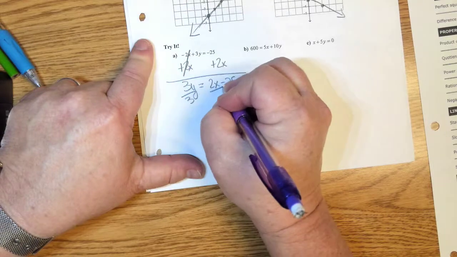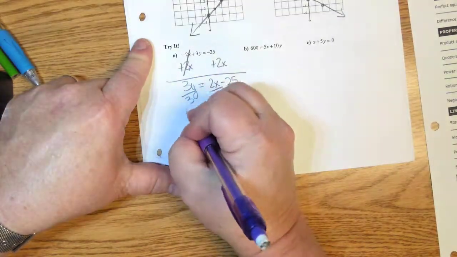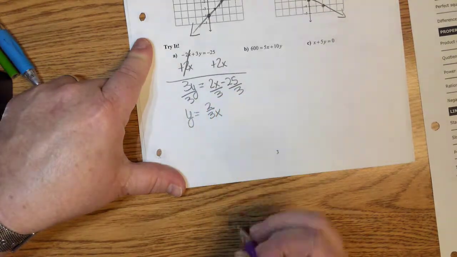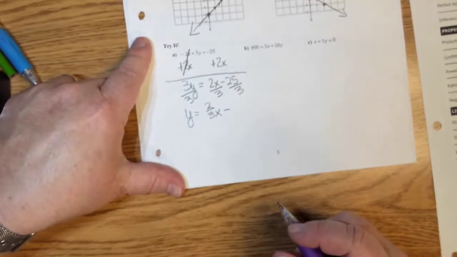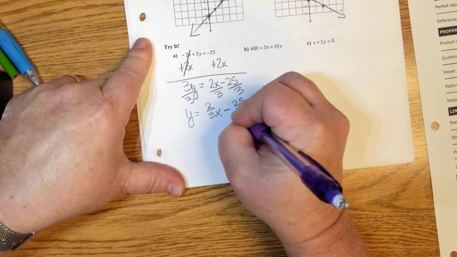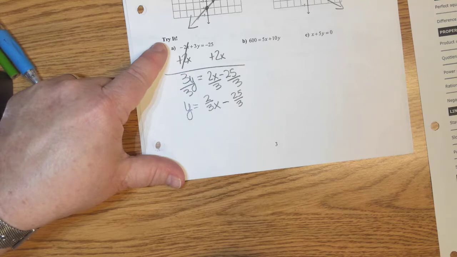Divide by 3, divide by 3, divide by 3. So you've got y is equal to 2/3 x minus, can you simplify 25 divided by 3? So leave it, 25 over 3. Leave it. Don't make it a decimal.